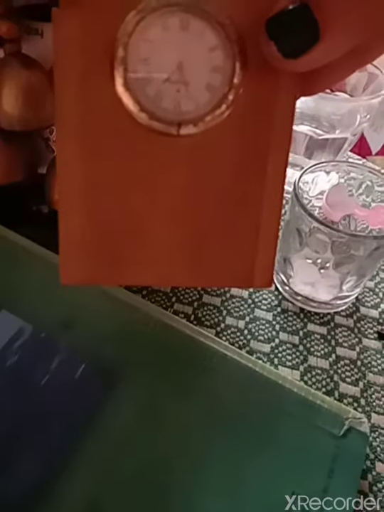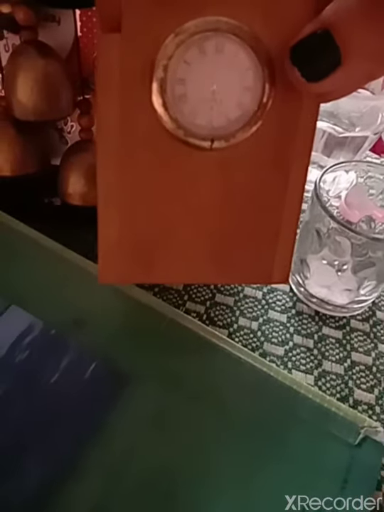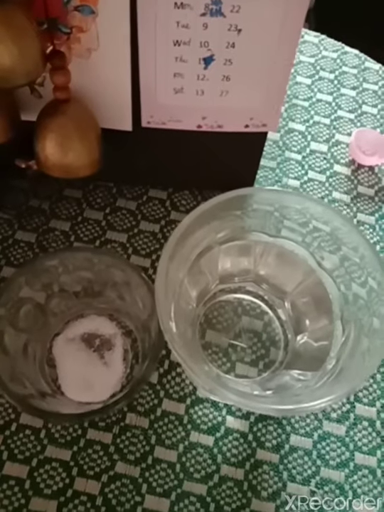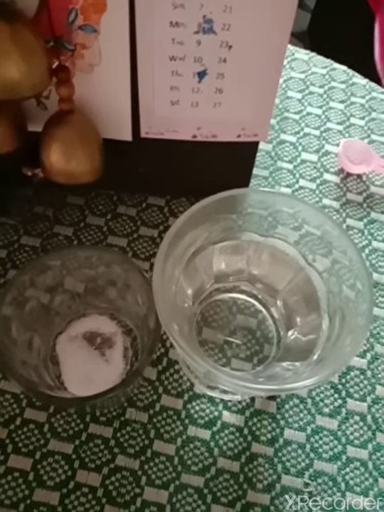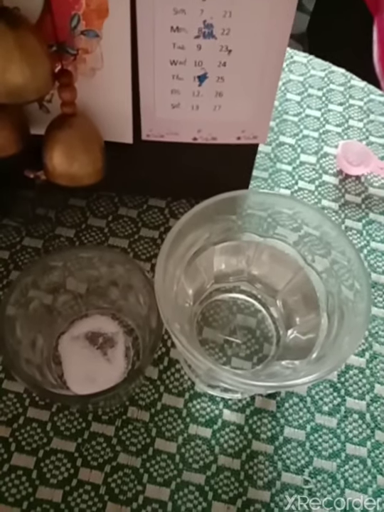And opaque wood or cardboard, you cannot see anything behind it. So these are the opaque objects. That is why shopkeepers keep things in transparent containers so that buyers can see them easily. Okay, next is solubility.